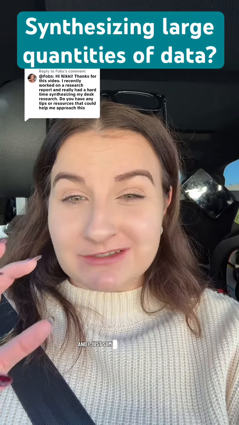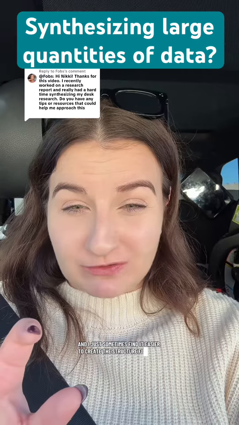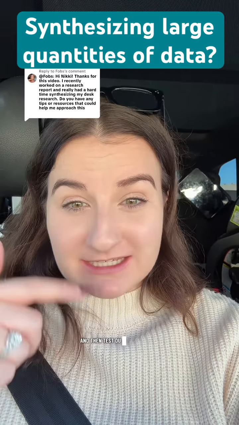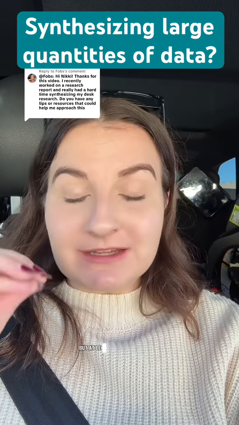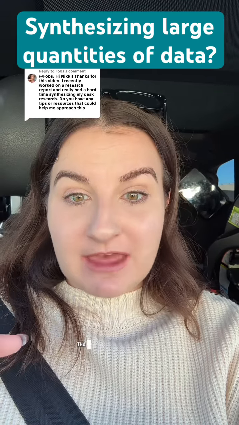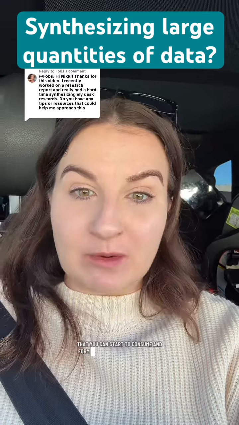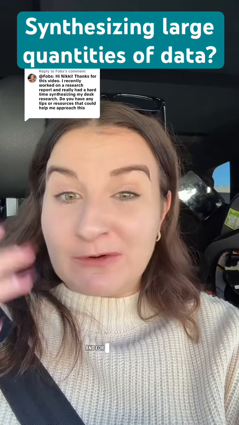And I just sometimes find it easier to create the structure first and then test out the different pieces of data to see what is the story. But at least you have a direction that you can start to consume and format the data in. And for me, that just helps.